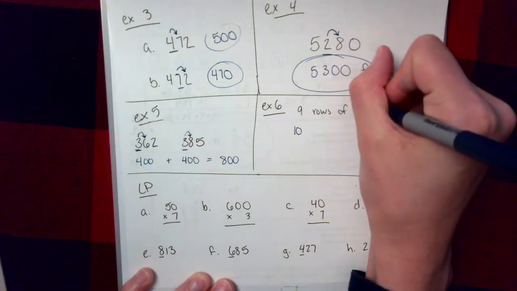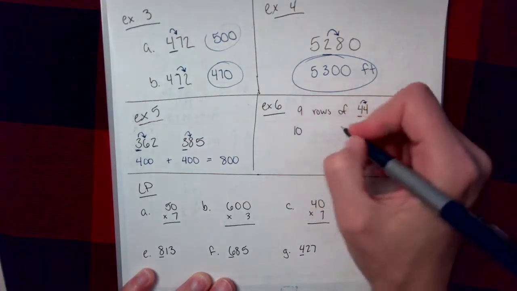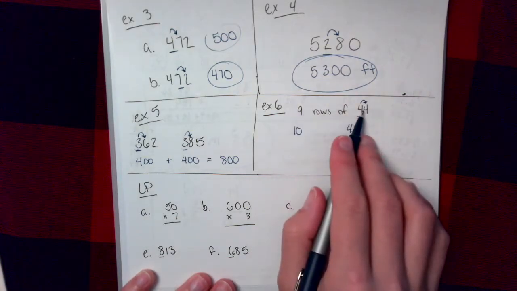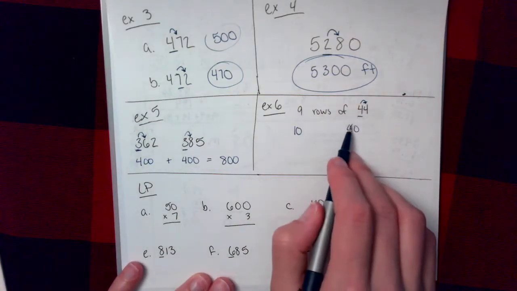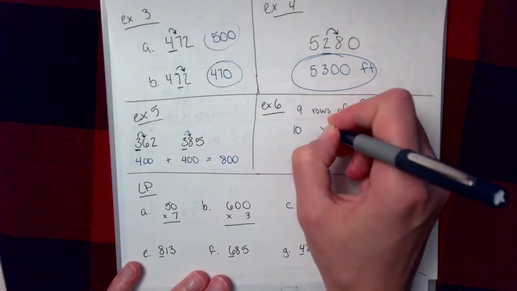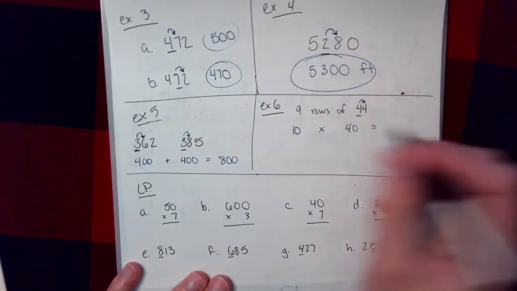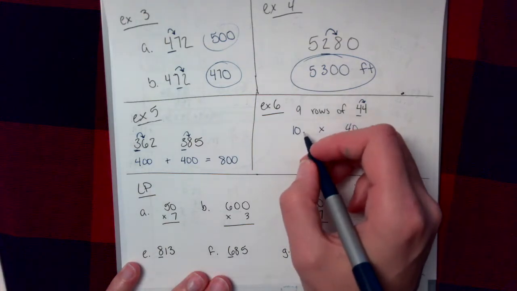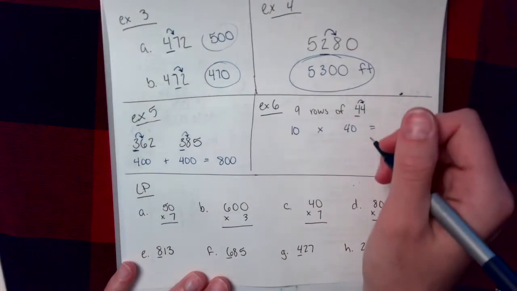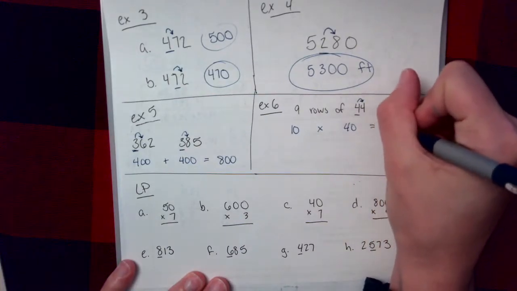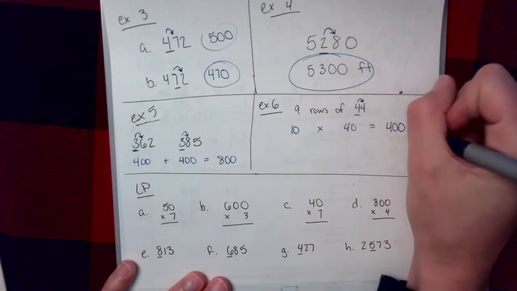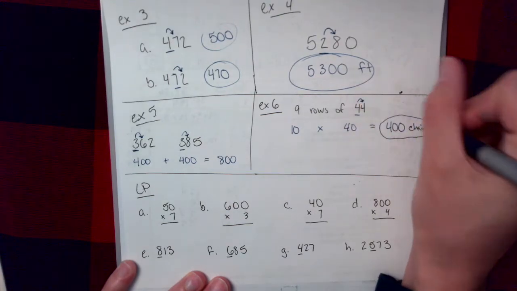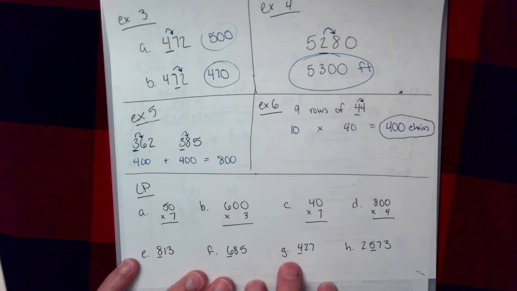If we round 44, the 4 looks at the 4, says don't get no more. So 9 rows of 44 is really close to 10 rows of 40. So if we multiply to see how many we get, 10 times 40 is going to be 400. Because when we multiply by 10, we can just add a 0 to the end. So it'll be about 400 chairs.